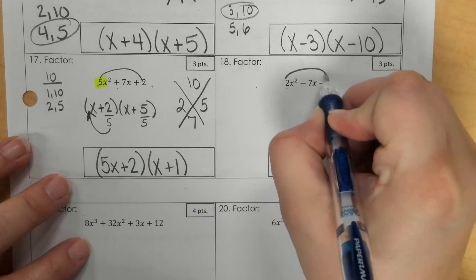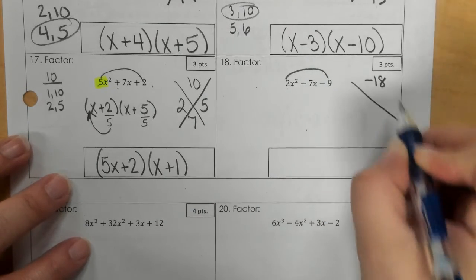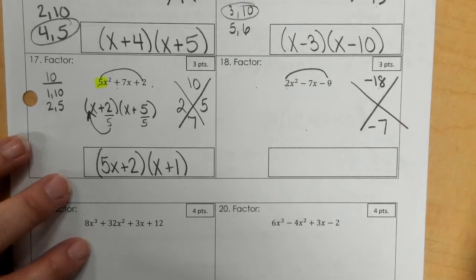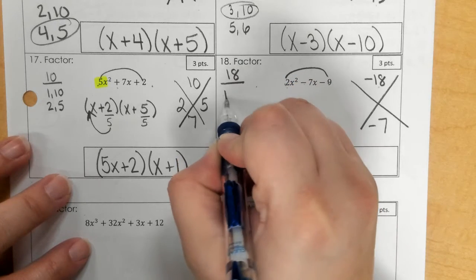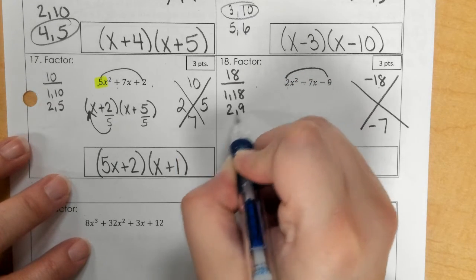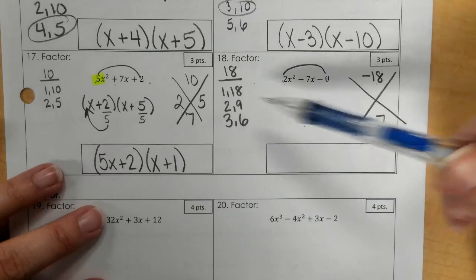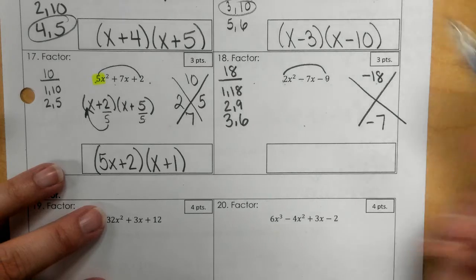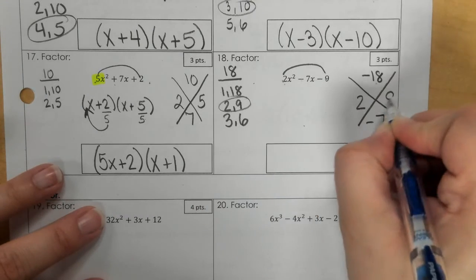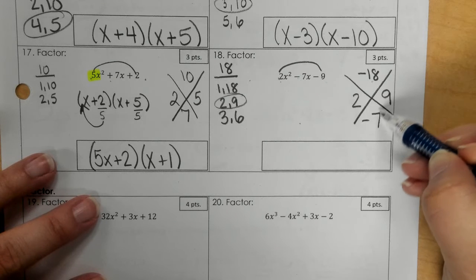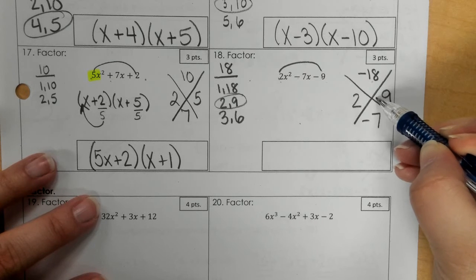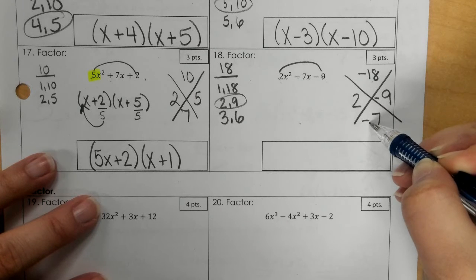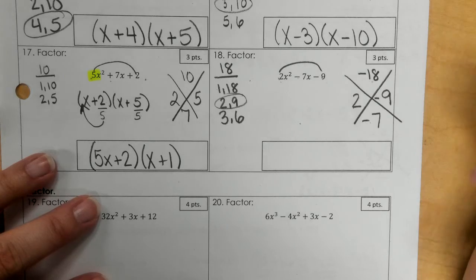So number 18, first times last, would be negative 18. 2 times negative 9, negative 18. Trying to get to negative 7. Factors of 18. So which pair can make negative 7? And that would be 2 and 9. Now, this side of the x factor has to match, so this should be a negative. And let's check it. 2 minus 9 is negative 7. And if I multiply, I get negative 18.